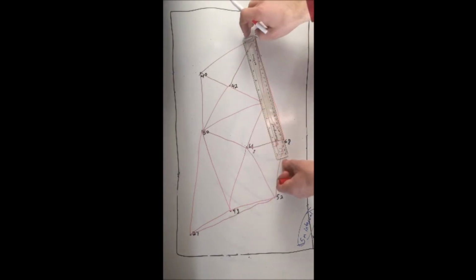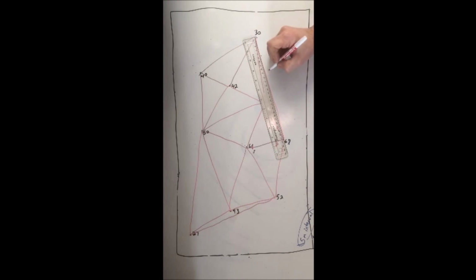So every 4.5 centimeters is another one. So that's 35, 40, 45, 50, 55. I guess I divided wrong in my head.